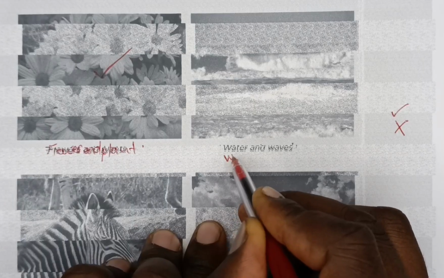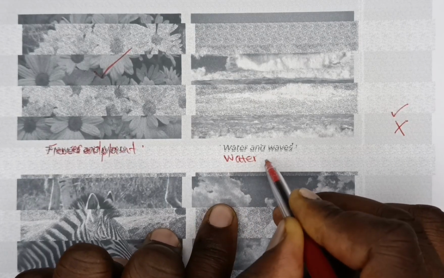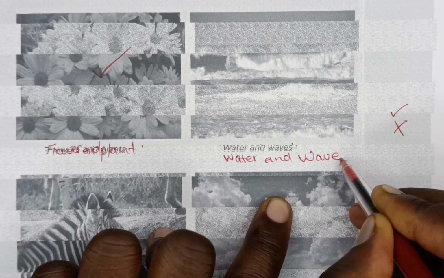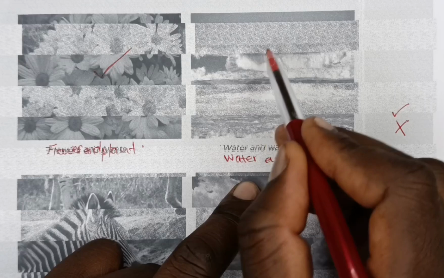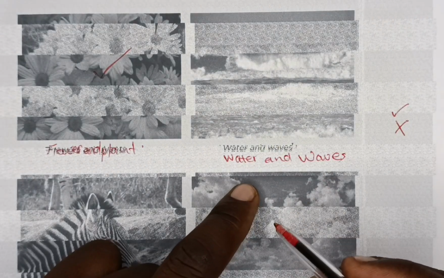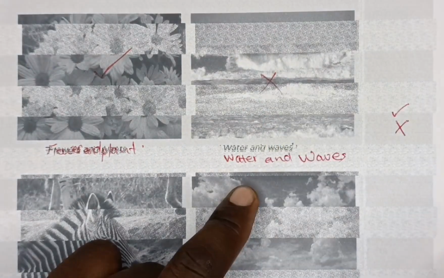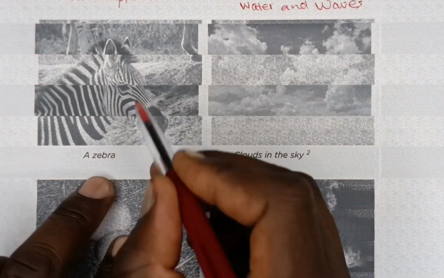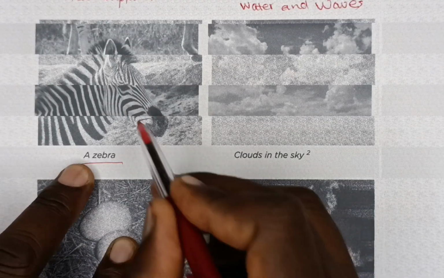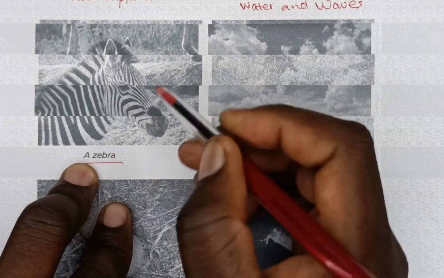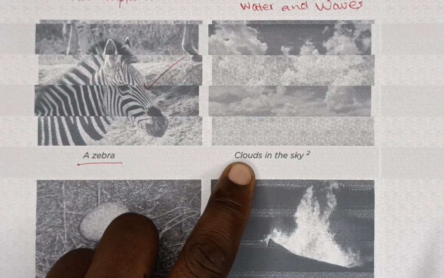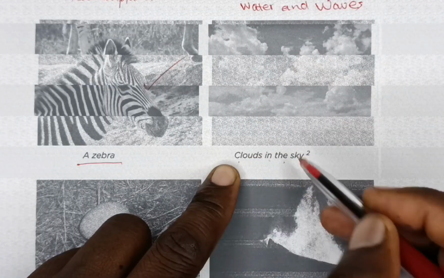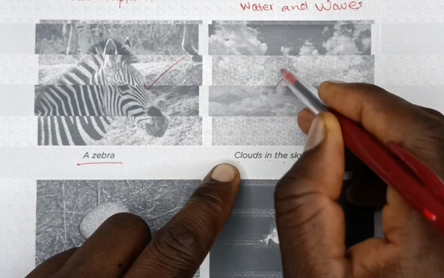These are water and waves. So are water and waves living or non-living? I think they are non-living. All right, so we move. This is a zebra. Is a zebra living or non-living? Obviously, it's living. These are clouds in the sky. Are they living or non-living? Non-living.